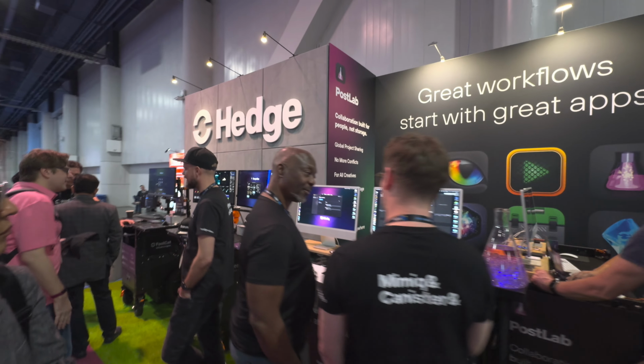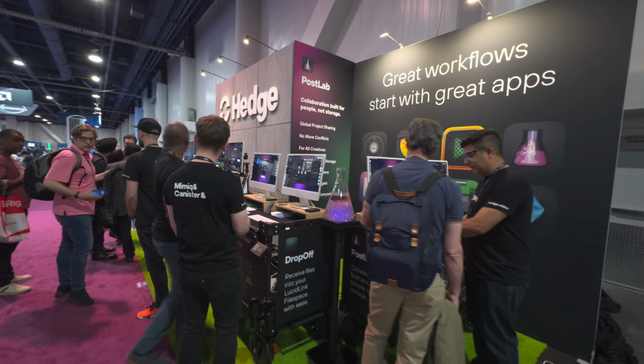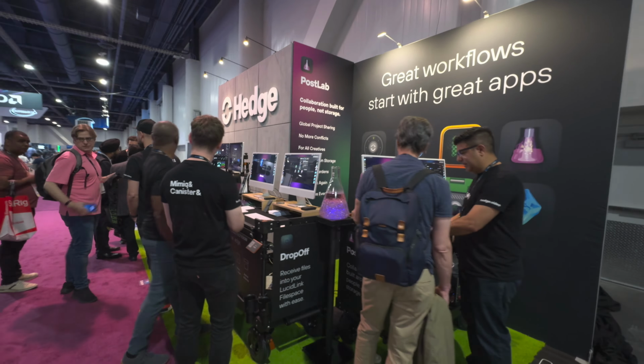Over at the Hedge booth, which was tucked way in the back corner of the South Hall and took us multiple tries to find, Isaac showed me Post Lab, which empowers Final Cut and Premiere users to collaborate remotely.